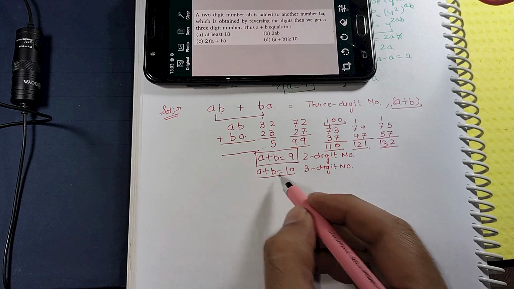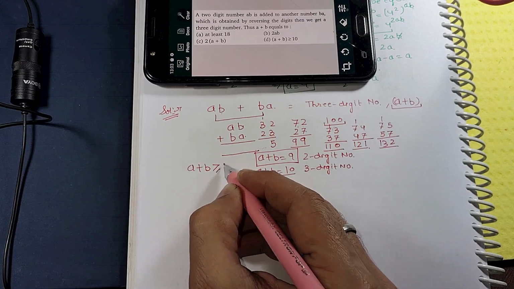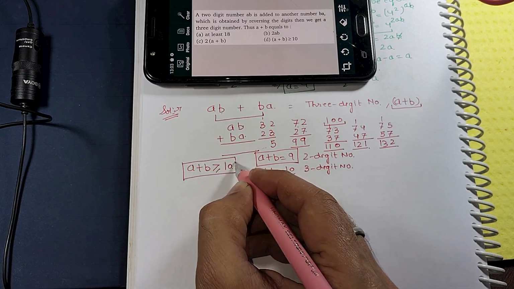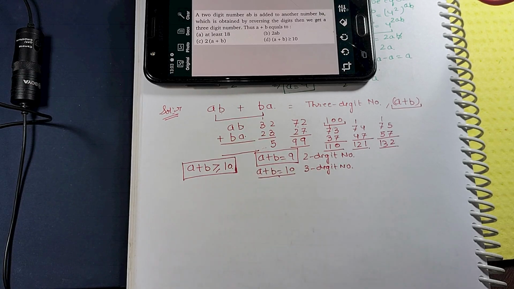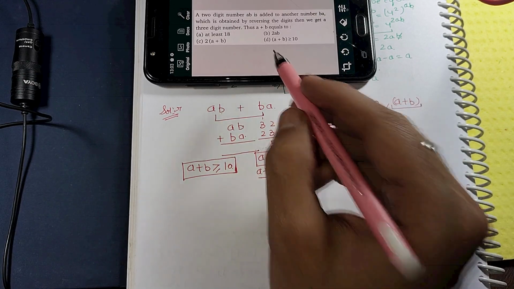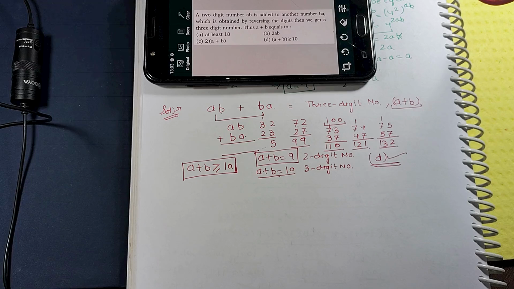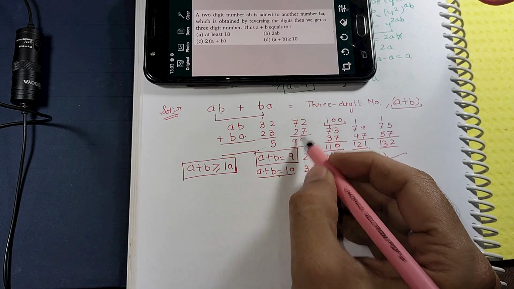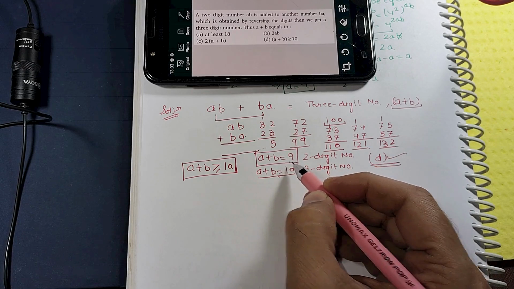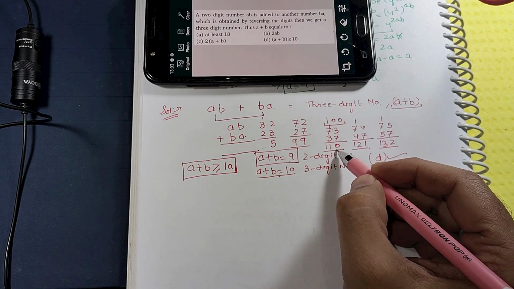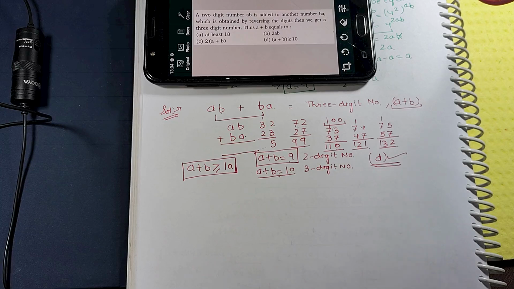So basically whenever a plus b is greater than or equal to 10, in that case it will be a 3-digit number. So the right option will be option number D. A plus b has to be greater than or equal to 10. If the sum is less than that, then as in this case, it won't yield us a 3-digit number, it will yield us a 2-digit number.